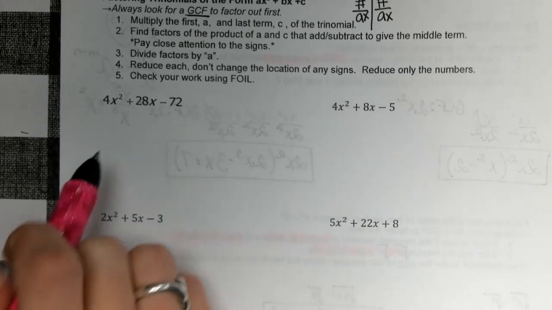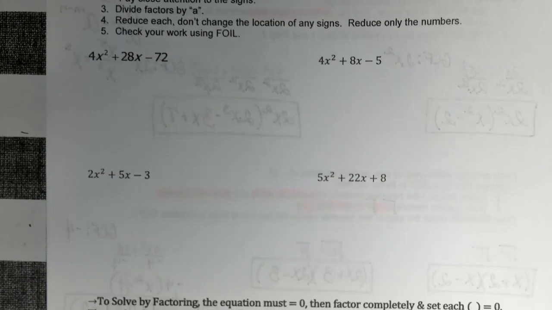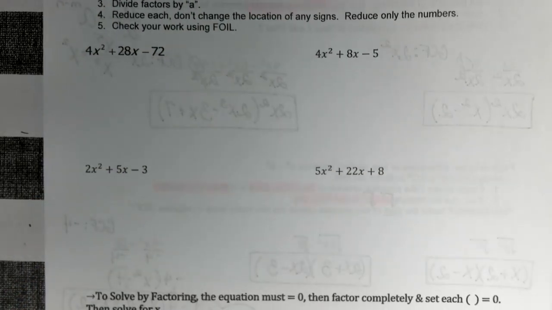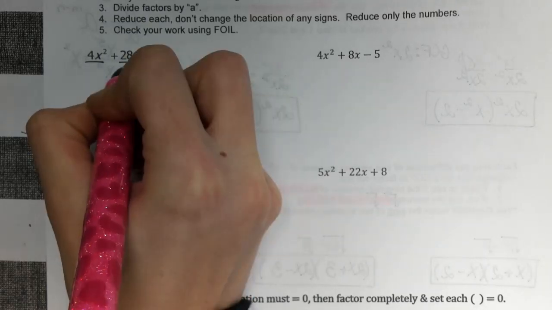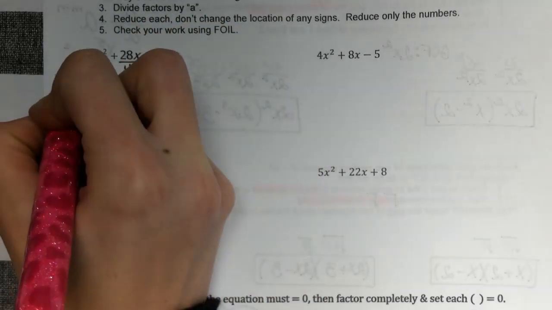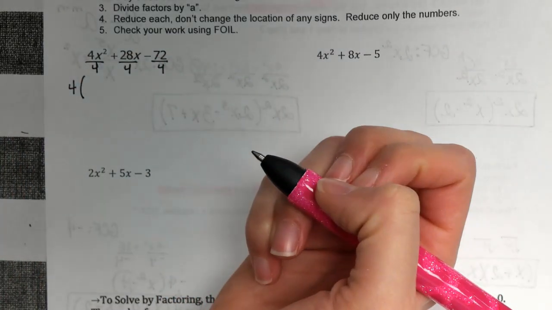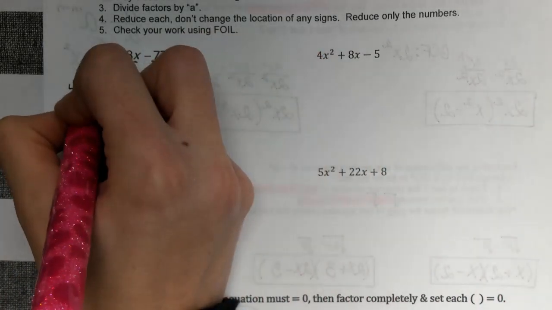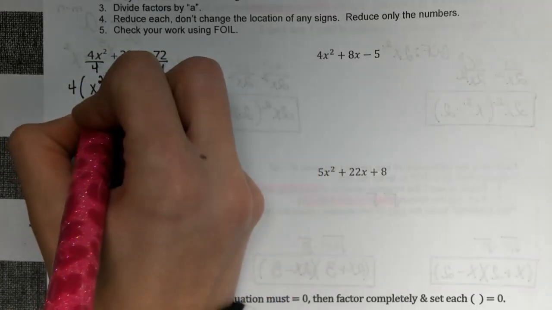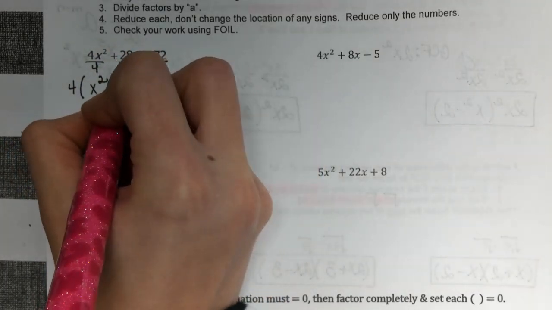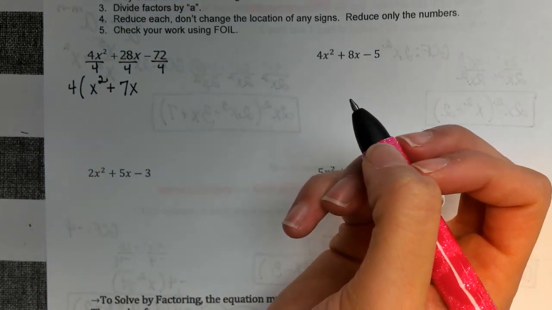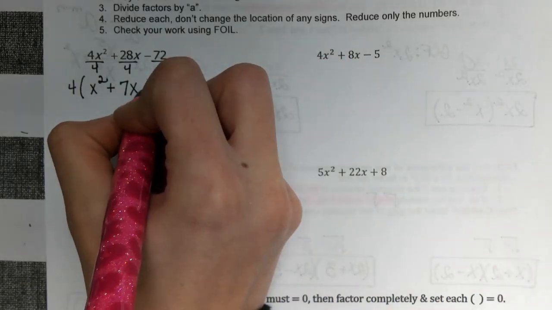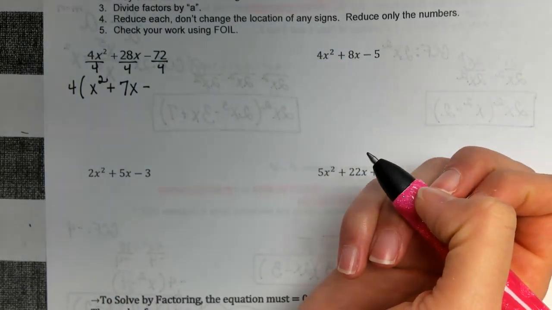Alright, so if I have 4x squared plus 28x minus 72, I check for a GCF. 4, 28, and 72 can actually all be divided by 4. Okay, so if I take all of these and divide them by 4, 4 divided by 4 gives me what? Just 1, so it leaves me with x squared. 28 divided by 4 leaves me with 7x. And then 72 divided by 4 leaves me with what? 18.